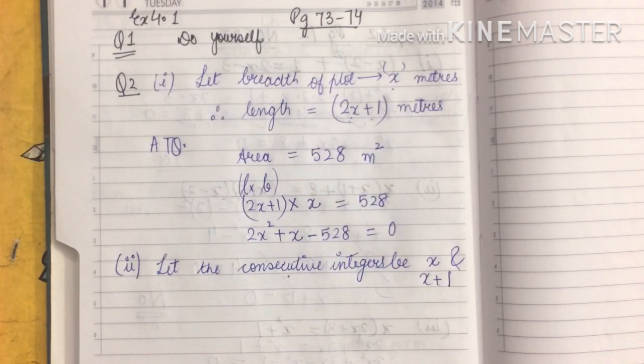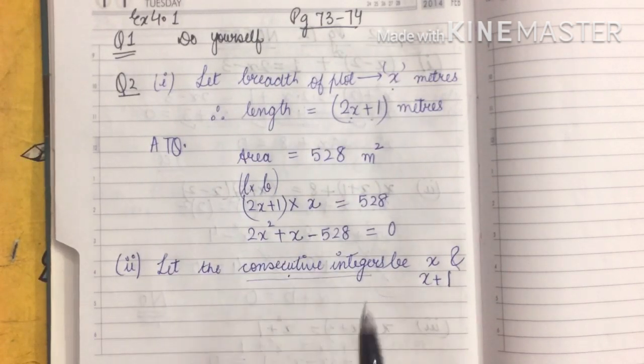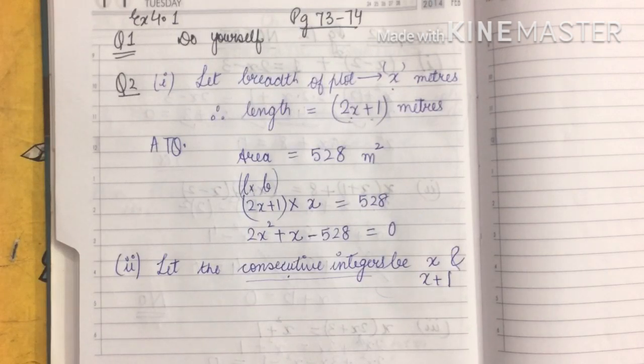It will be rejected because in the question the integers are given to be positive. So positive does not matter while assuming. While assuming, it matters what type of integers they are: consecutive integers, consecutive even integers, or consecutive odd integers, because based on that we assume the integers, and the word positive or negative will help us to identify the correct answer.